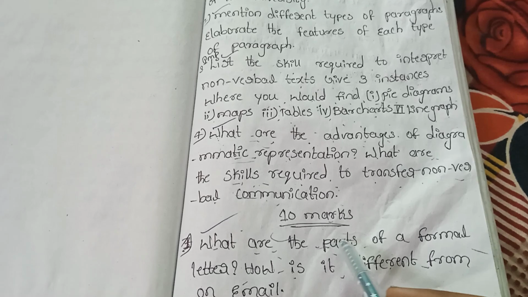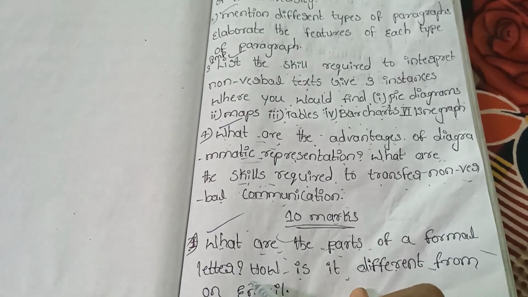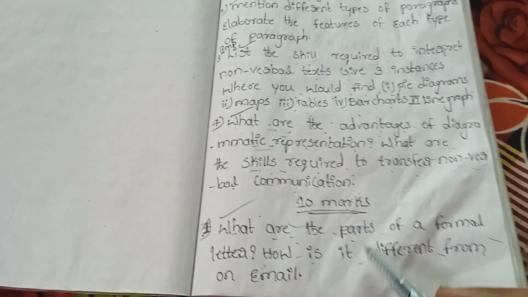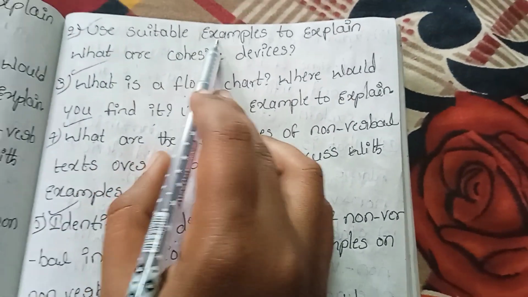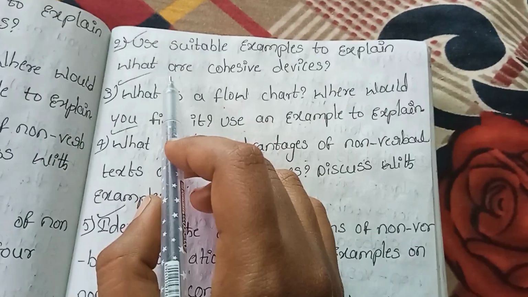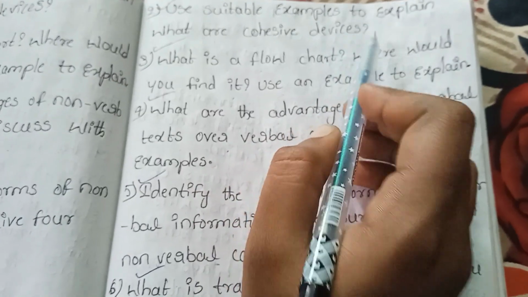What are the parts of a formal letter? How is it different from an email? Use suitable examples to explain. What are cohesive devices?